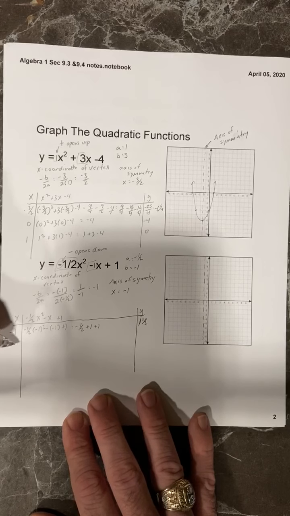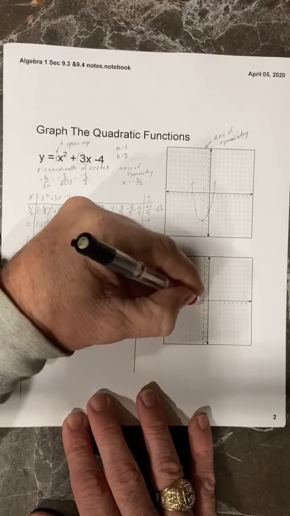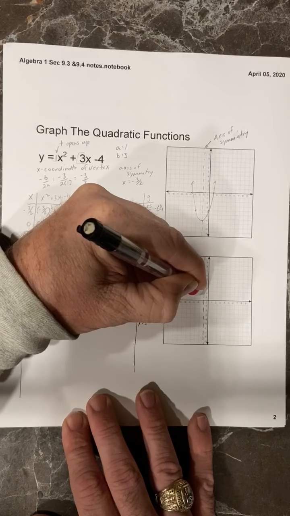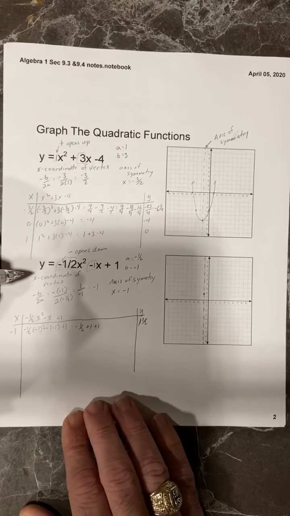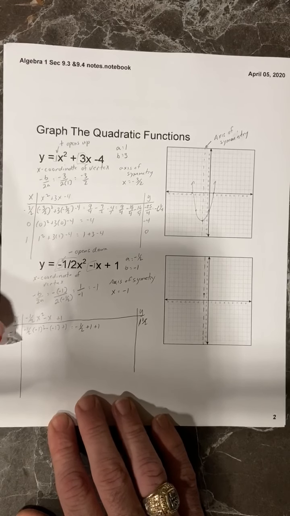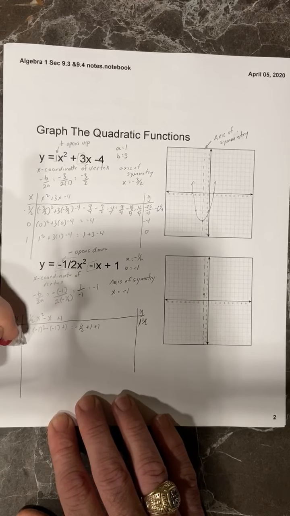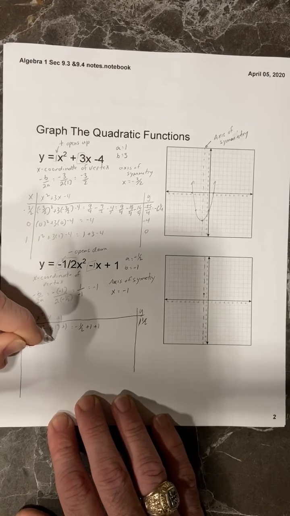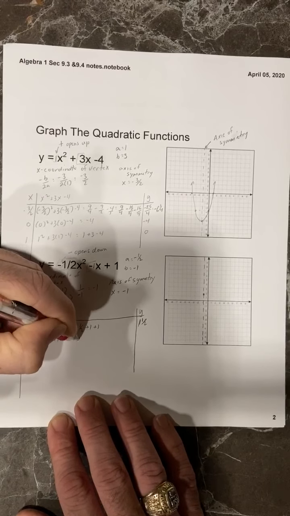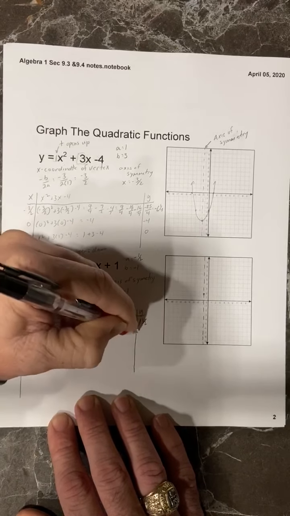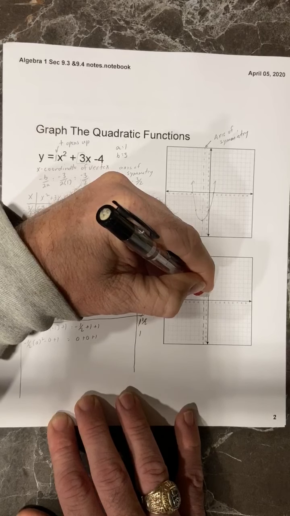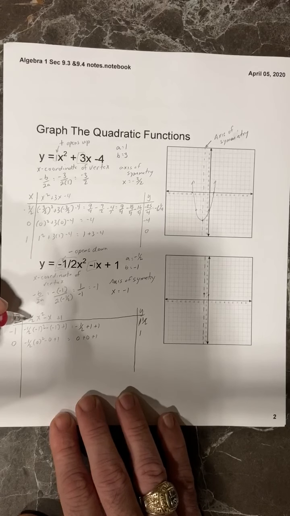So then we're at negative 1, up to 1.5, so that way. Now we're going to do 0, so negative 1/2 times 0 squared minus 0 plus 1. It's just 0 plus 0 plus 1, which is 1. That's our point there, 0, 1.